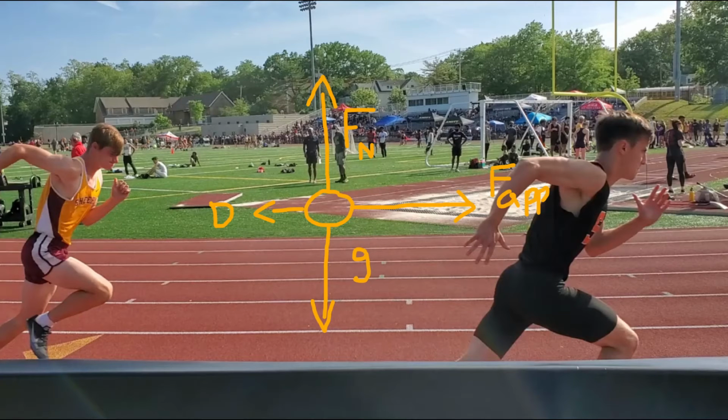At the start of the race, I have no velocity or acceleration. But fractions of moments after the gun goes off, I begin to accelerate. Numbers at this point are irrelevant. The force that causes me to move forward is called applied force. This is the result of me doing work, turning my stored chemical potential energy into kinetic energy. But let's not get sidetracked.